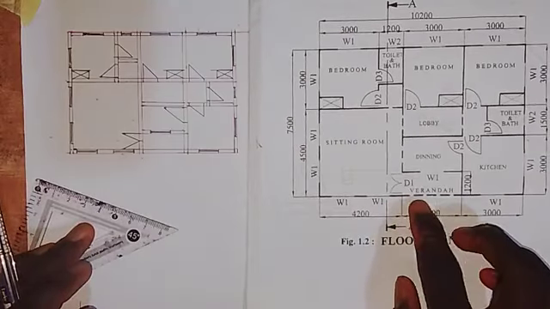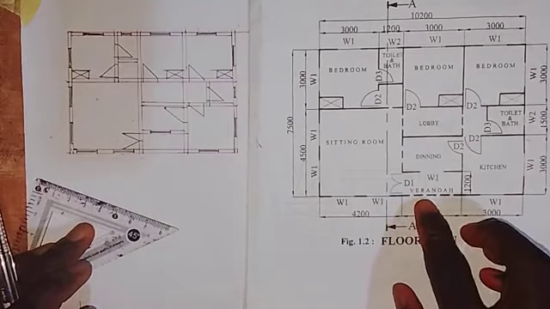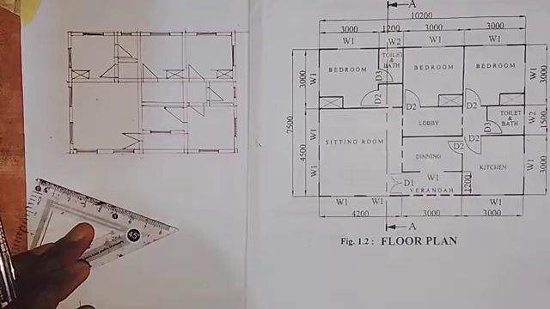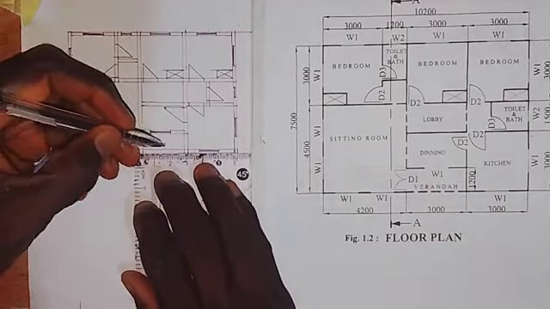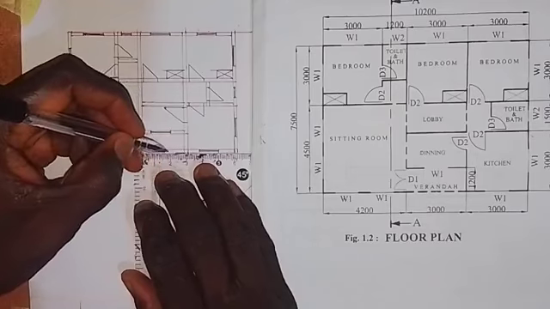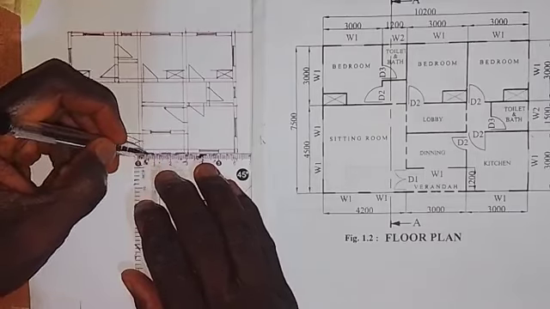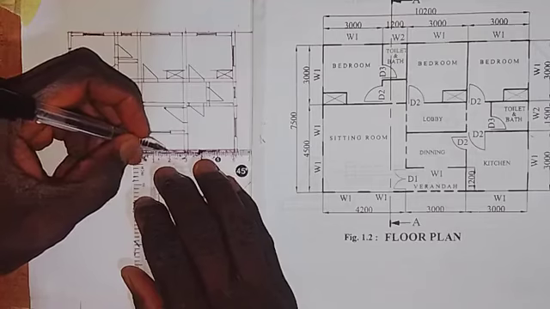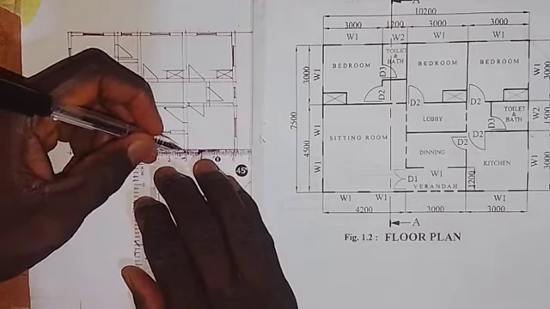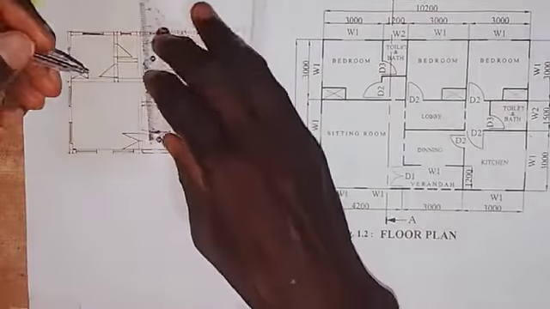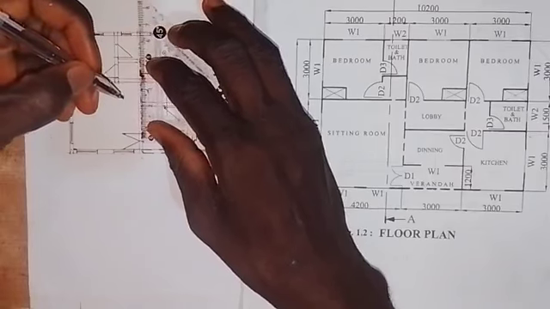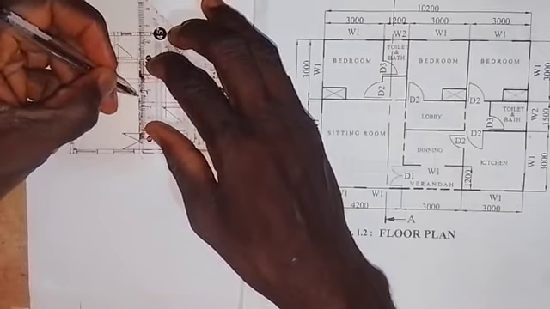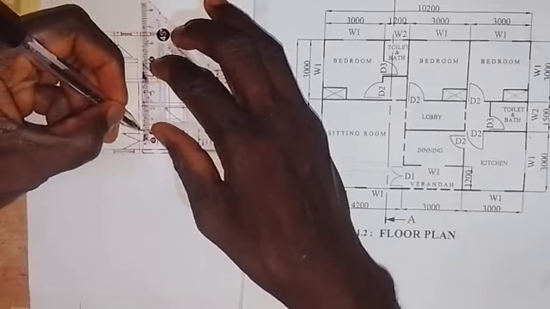If you look at this veranda, we have a beam here. When you see a short dashes line, they are for beam. So we need to put that beam here at the veranda. Dash, dash, dash. We have this, and then you do the same thing here. So we have fixed that beam, and here we also have a beam. So we also need to fix it, and here also.